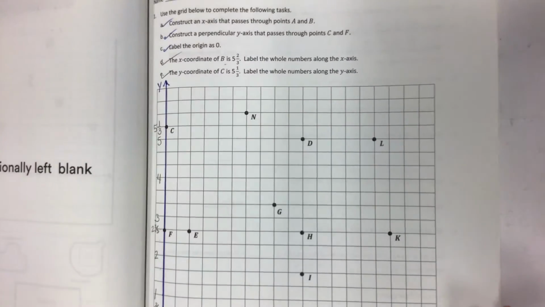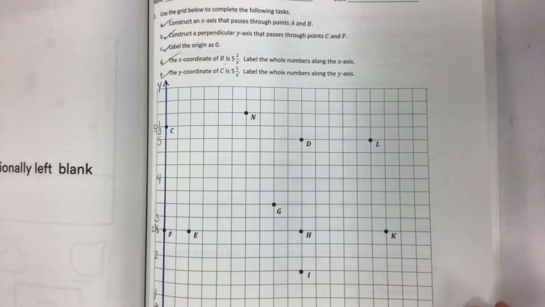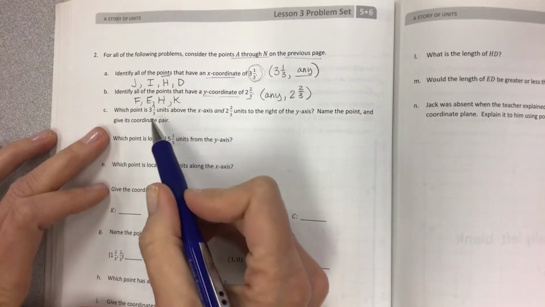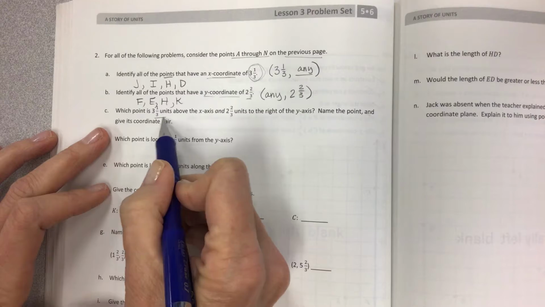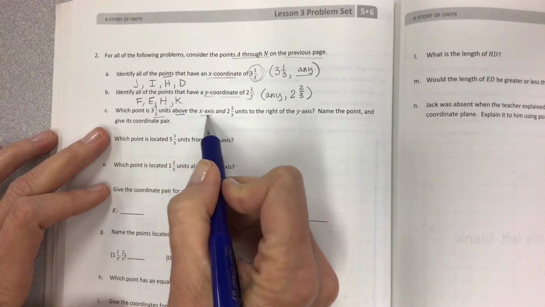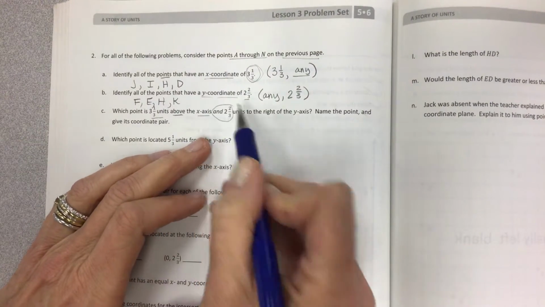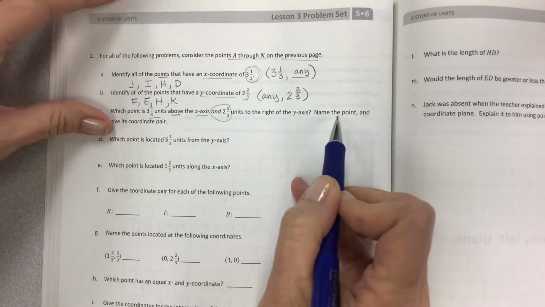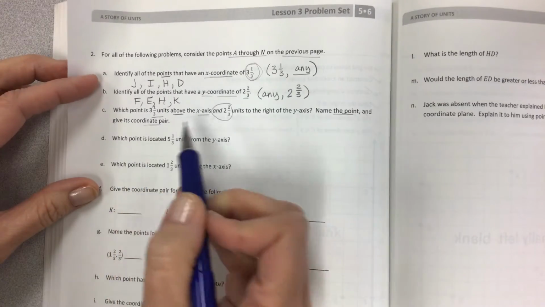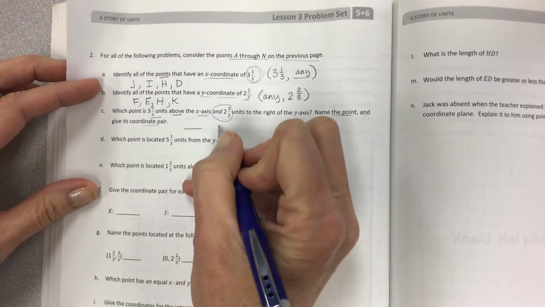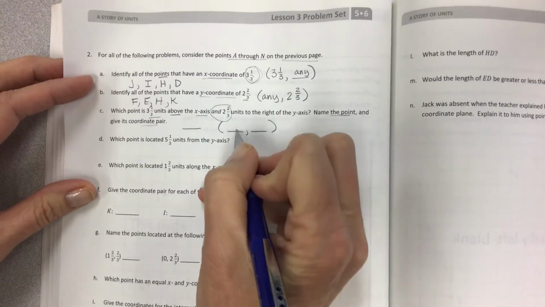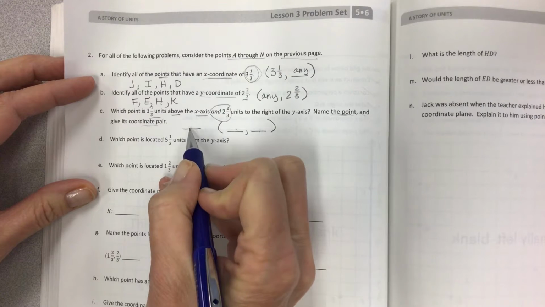Okay, and next one. Which point is 3.5 units above the x-axis and 2 2/3 units to the right of the y-axis? Name the point and give its coordinate pair. So we have to give the letter, and then we're also going to have the coordinate pair. You can set it up with your x, y values and then get ready.